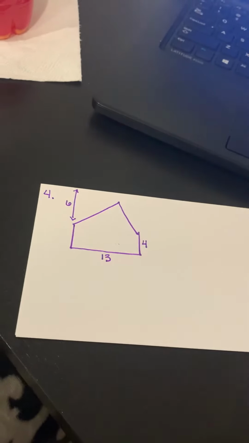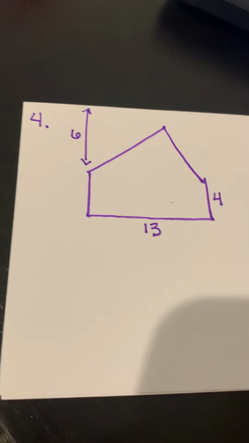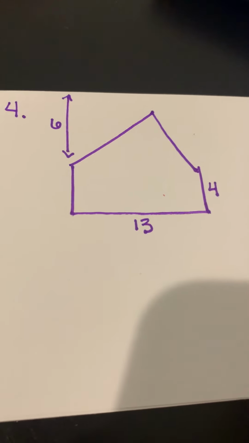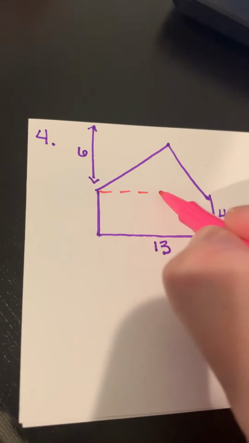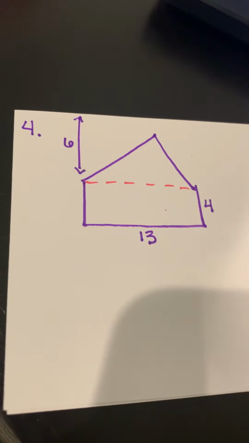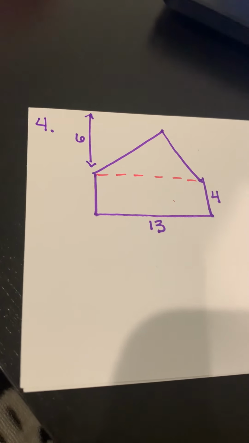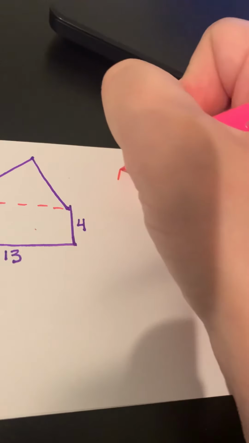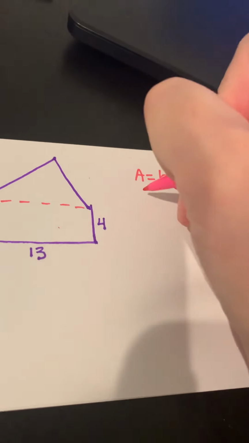Let's look at number 4. Number 4, it looks like we have a rectangle and a triangle. I'm going to draw a dotted line to separate these. So I have a triangle on top and a rectangle on the bottom. I'm first going to start by finding the area of the rectangle. I know my formula is base times height.